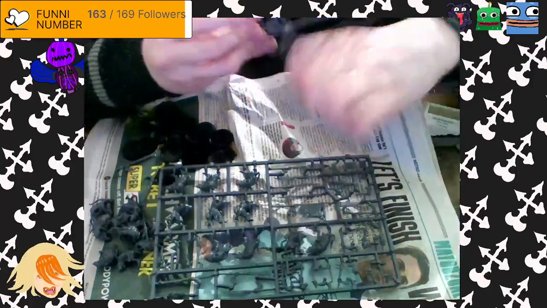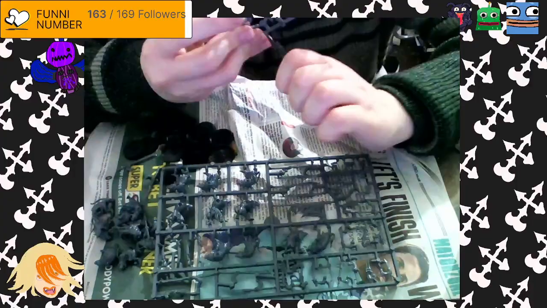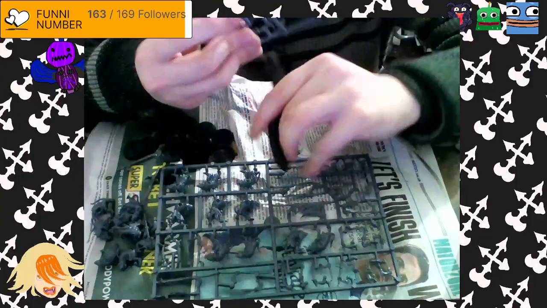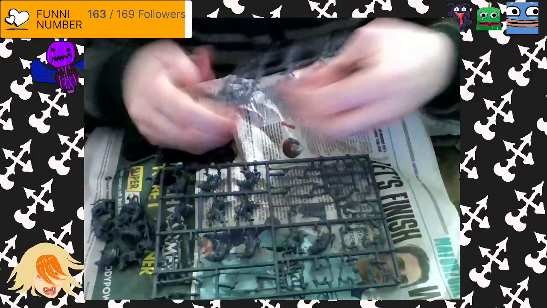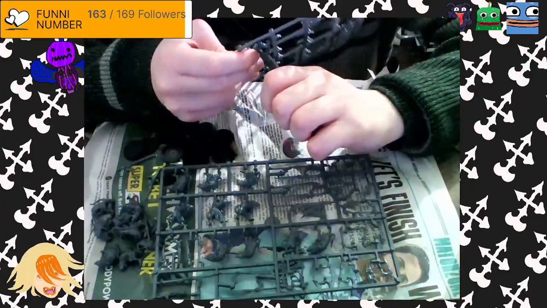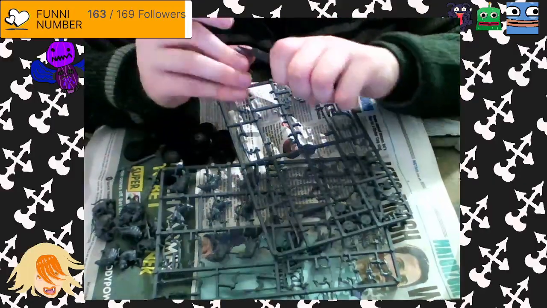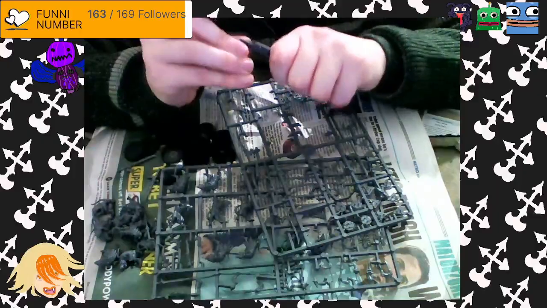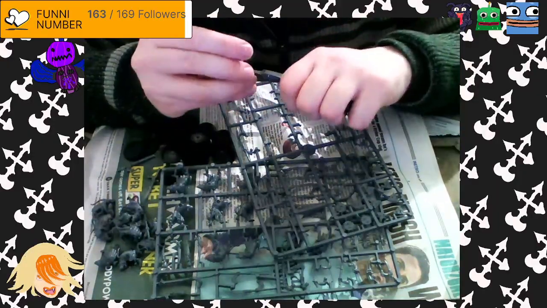I'm flipping and turning this blooming sprue every 5 bloody seconds, I am. It doesn't help that some of them are facing the wrong way, so you have to flip and turn this thing. Who designed this? I mean, I know who authorised the design. That's what bloody matters, isn't it?